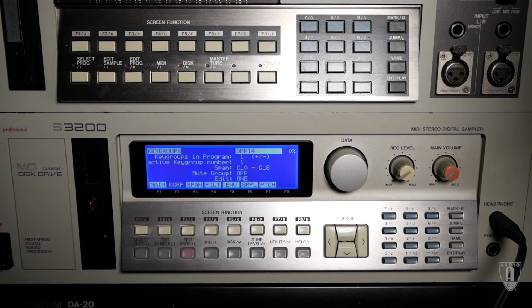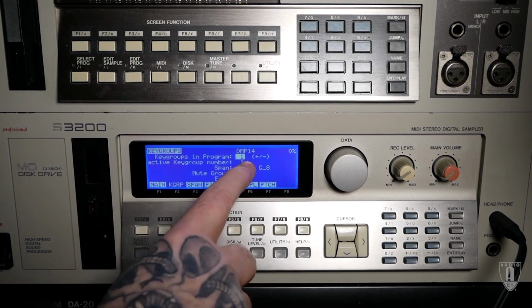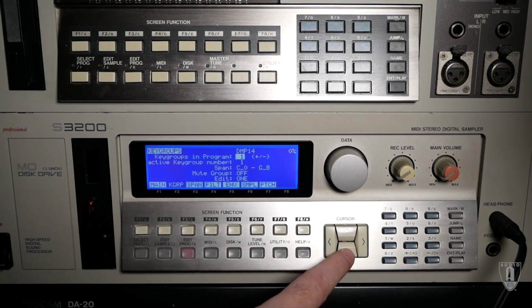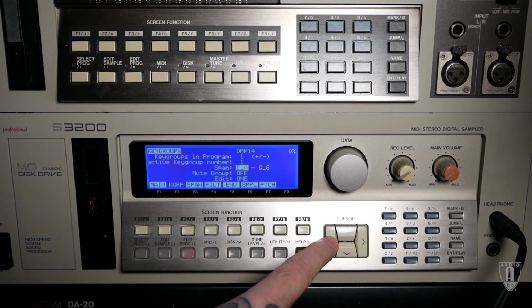So the first thing we need to do is consider how many key groups do we need in this program. If, for example, we had just a sample bass and our chord, we'd probably want to split the MIDI keyboard so that notes below C2 play the bass sample and notes above that play the sample chord. That's something we're going to do in a later session. For now, I just want the sample chord to play across the entirety of the keyboard. So I'm going to leave key group here as 1, how many key groups we have in this program. I'm going to leave it spanning C0 to G8 there.